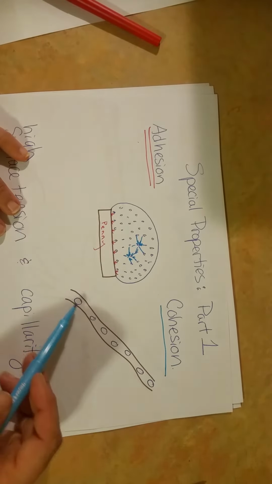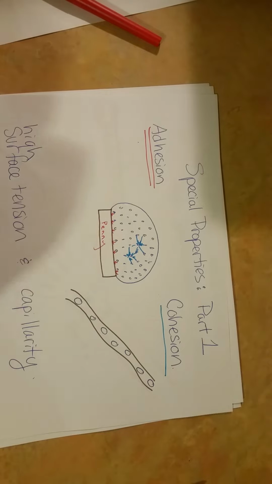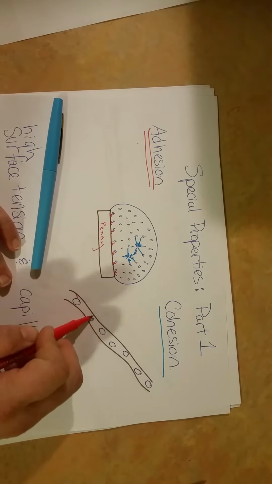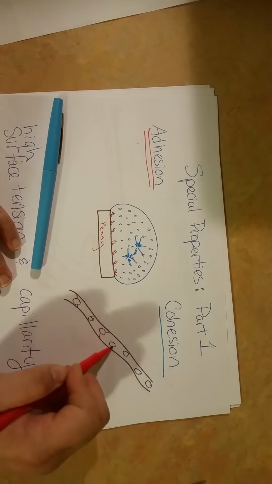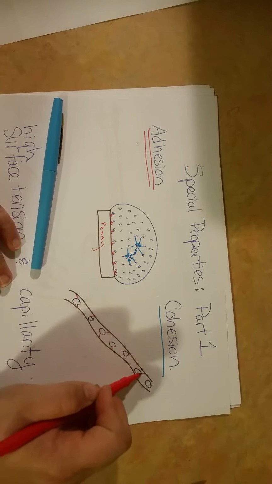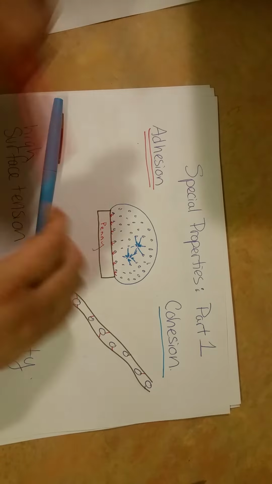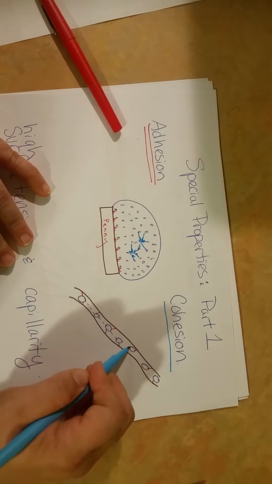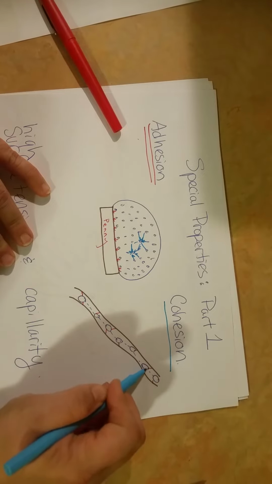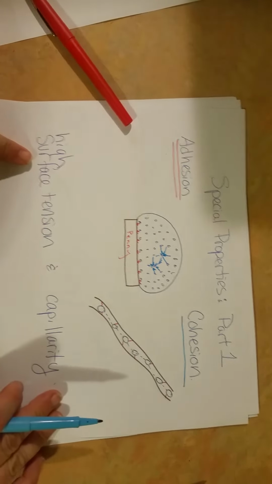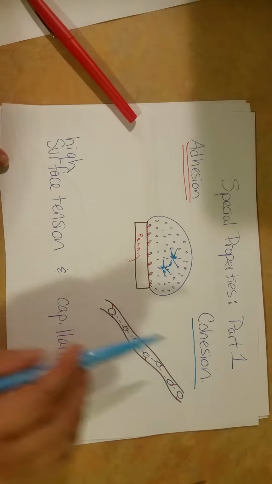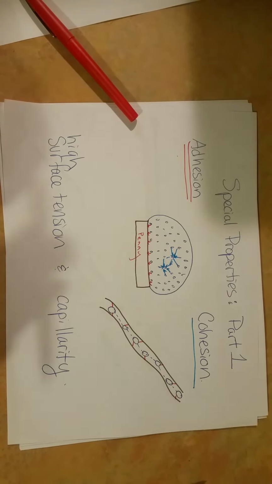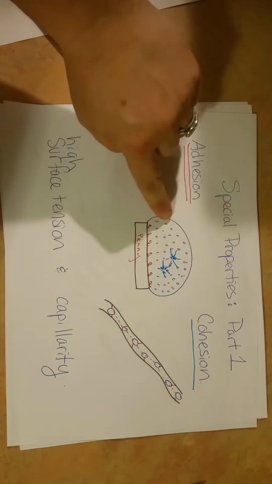The same is seen over here, where we have a thin tube with some water molecules. The water molecules can adhere to the tube. The water molecules can also cohesively bond to each other with hydrogen bonding. Now, because of adhesion and cohesion, we get 2 specific properties. That water has a very, very high surface tension. That's best seen in this picture up here.